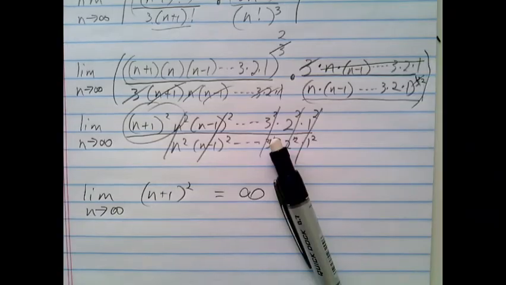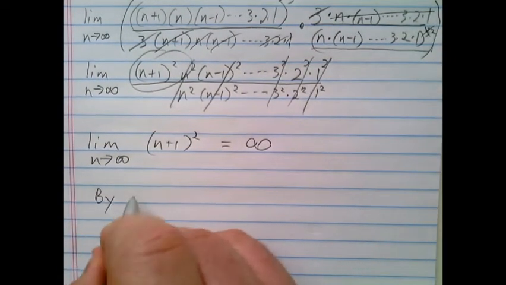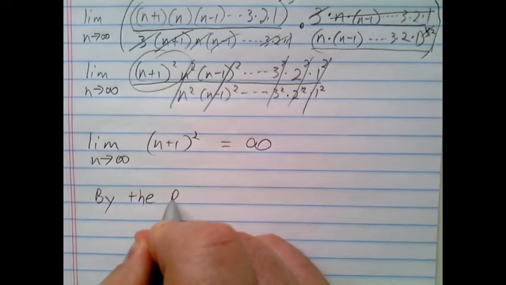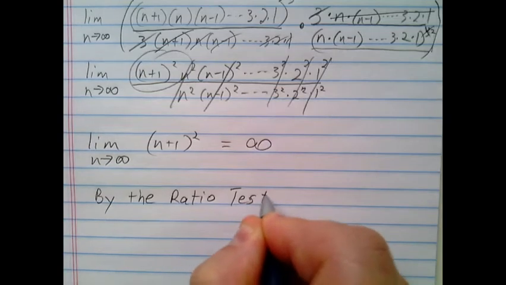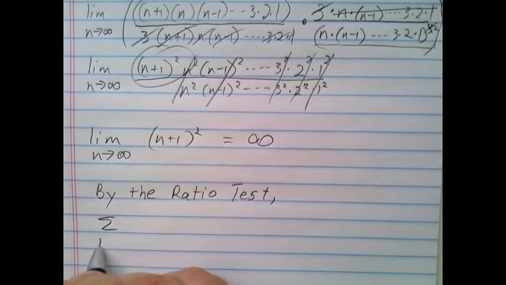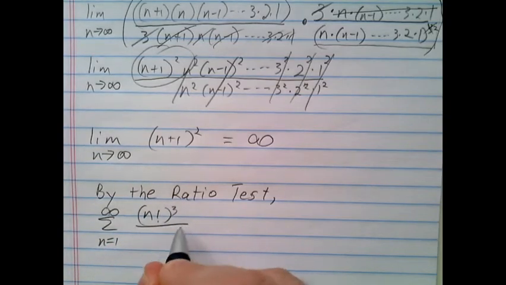So since that came out to be infinity, we can say by the ratio test, our series where n goes from 1 to infinity, and our nth term is n factorial cubed over 3n factorial.